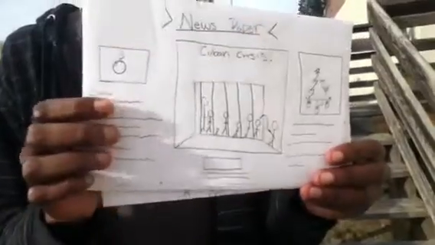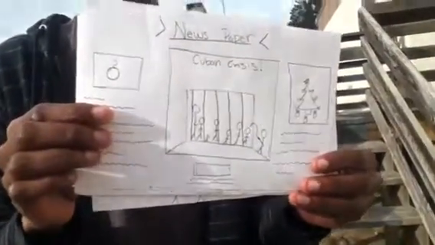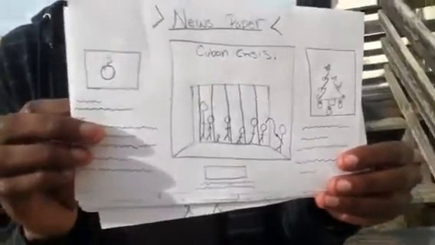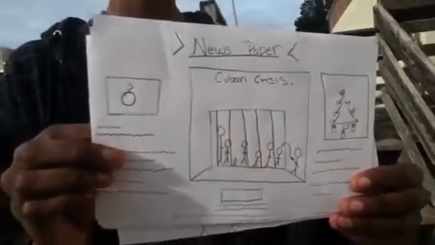This newspaper article represents how the media blew up the crisis in Cuba out of proportion, angering the public and starting the cause of the war.